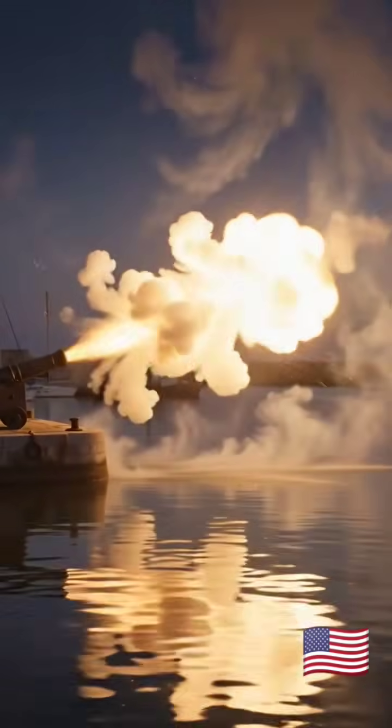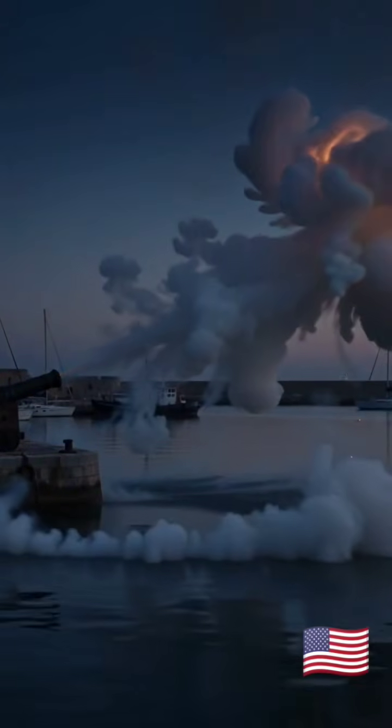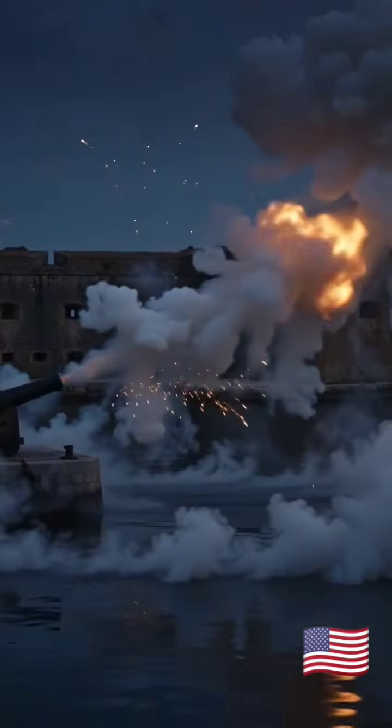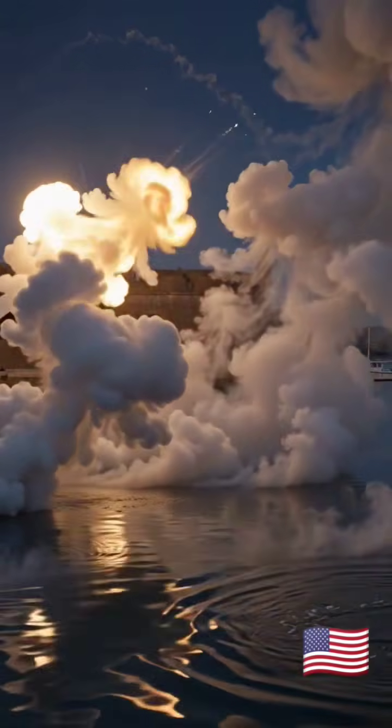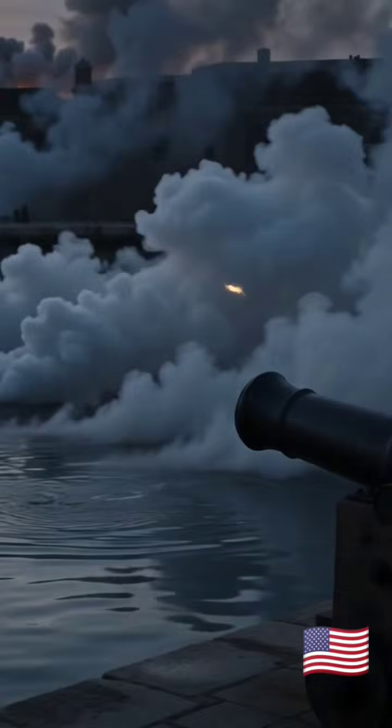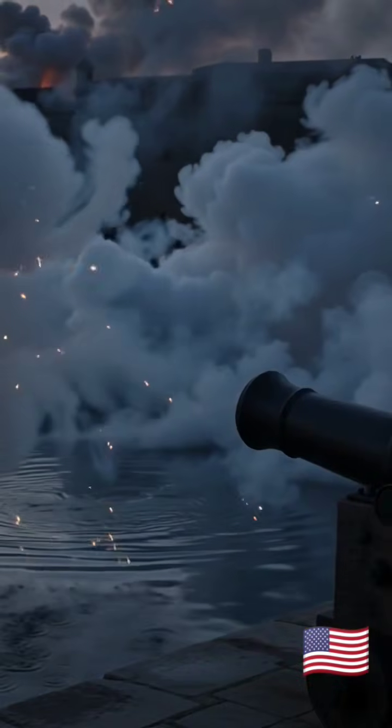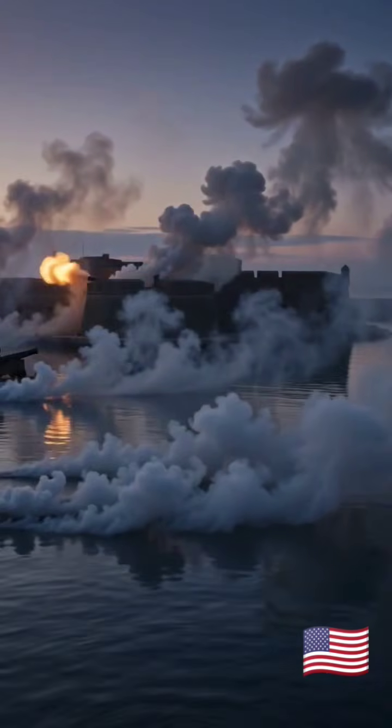At 4:30 in the morning on April 12, 1861, Confederate cannons opened fire on Fort Sumter in Charleston Harbor. After 34 hours of relentless bombardment, the Union garrison surrendered. Not a single soldier died in the attack. But the American Civil War had officially begun.